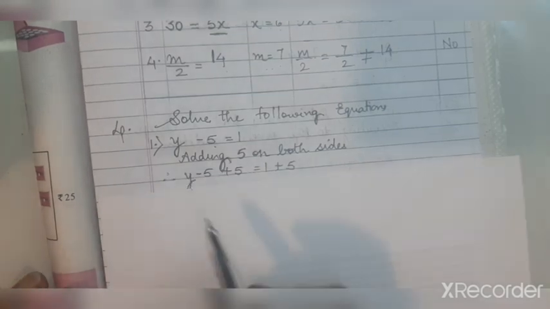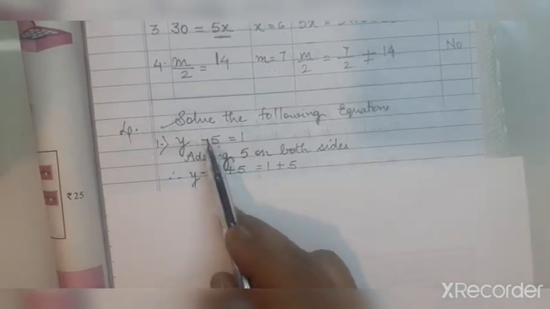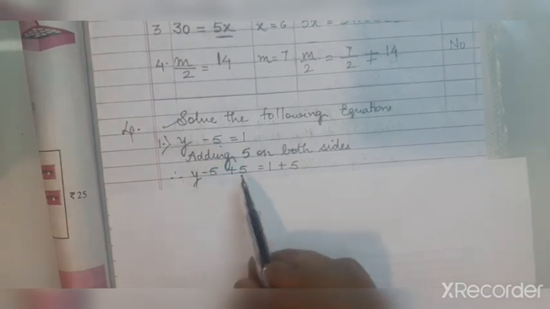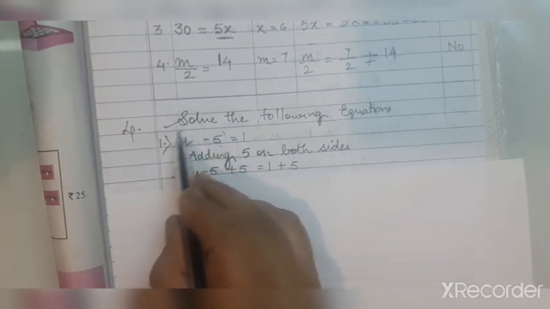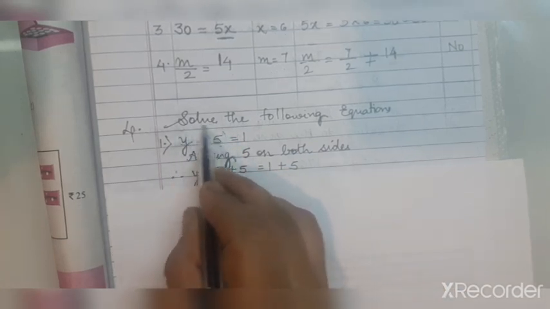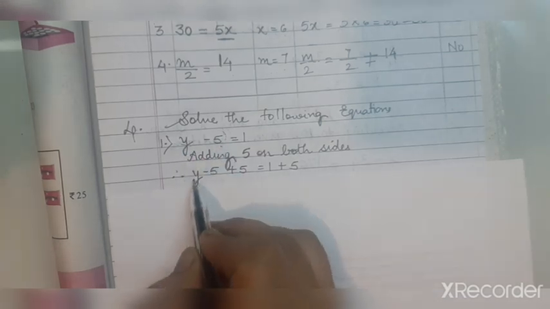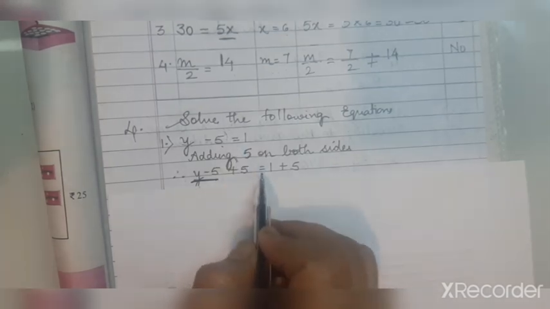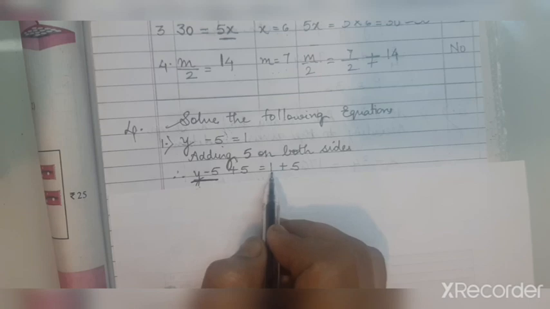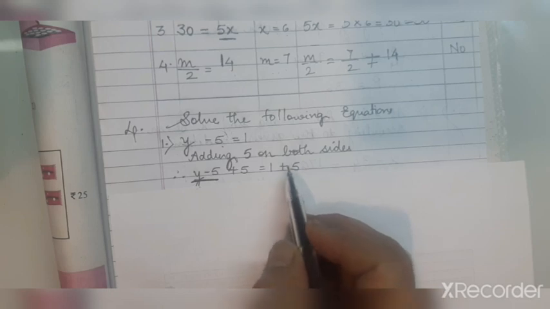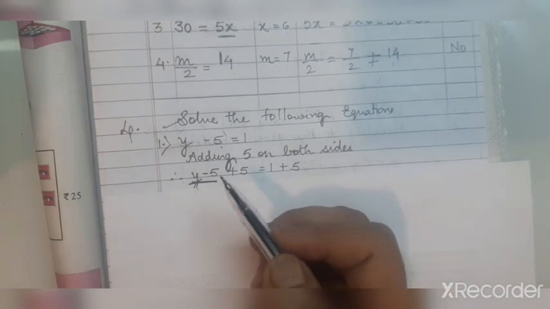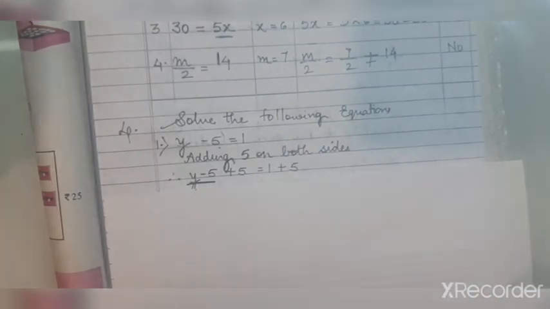So I'll just show you. As I told you, we have to add because in the equation it is subtraction. Because it is minus 5, we are doing plus 5. First write the equation. On the left hand side, what is there? y minus 5. So I have written y minus 5 and then I have added 5. Then we'll put the equal to sign. Then we write what is there on the right side, 1, and then the extra plus 5. So first we write the left hand side and whatever operation we are doing, then the right hand side and the same operation.